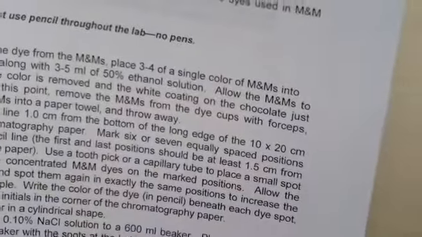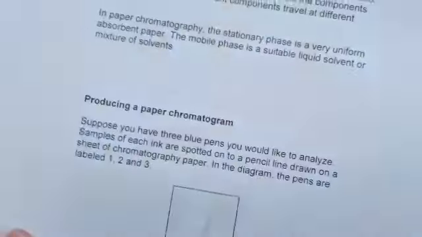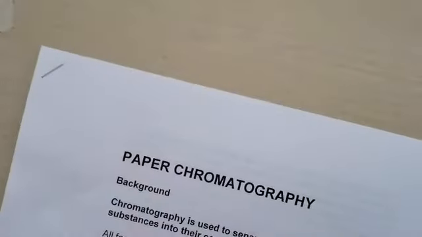Questions at all? You can just look at the screen, or if you would like, we can go back to this paper chromatography packet.